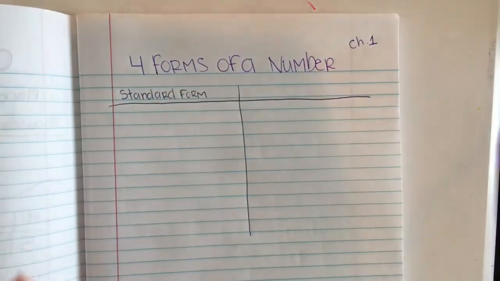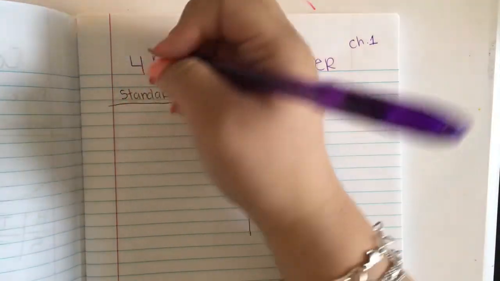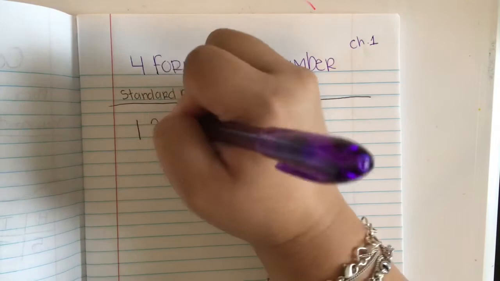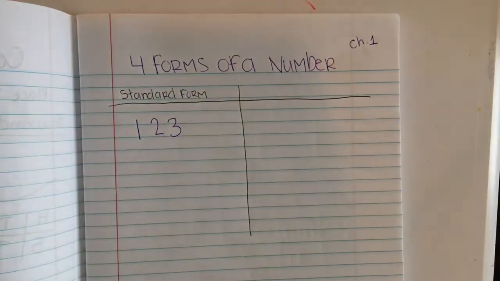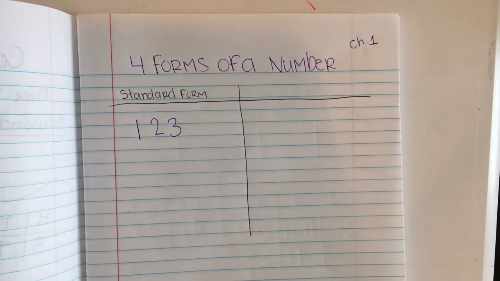So like I said, our standard form is always the way that we see a number written. So the number that I'm going to choose for this example is the number 123. And that's it. That is our standard form. It's just how we see a number always.